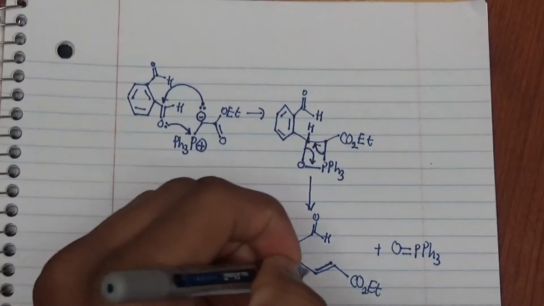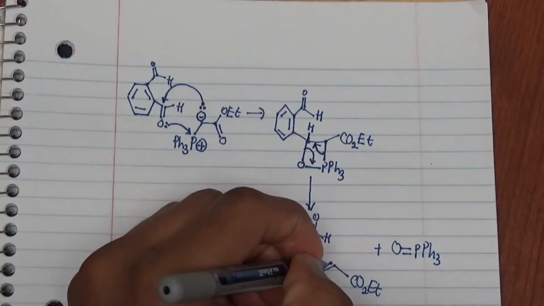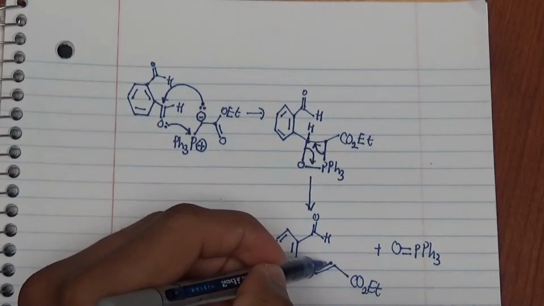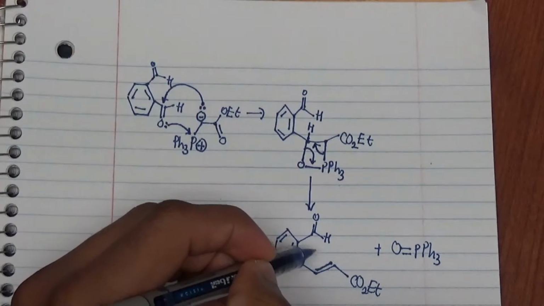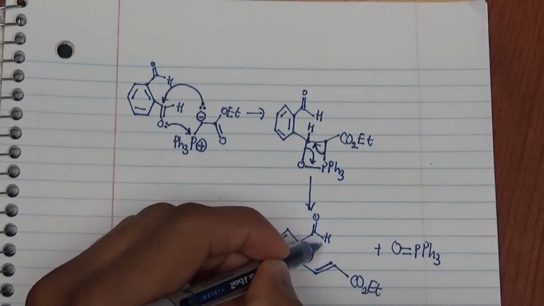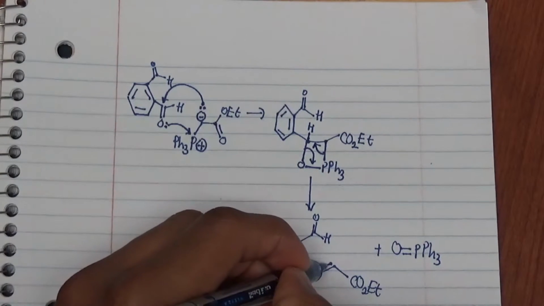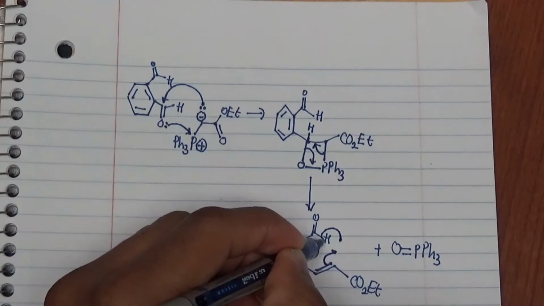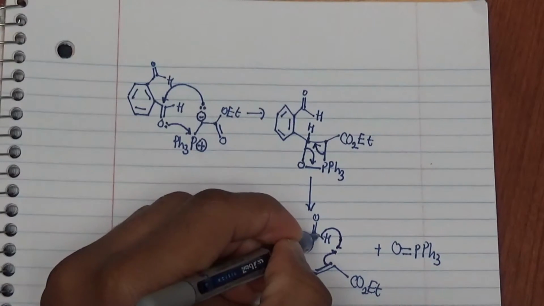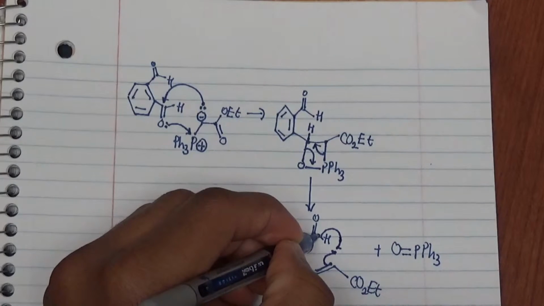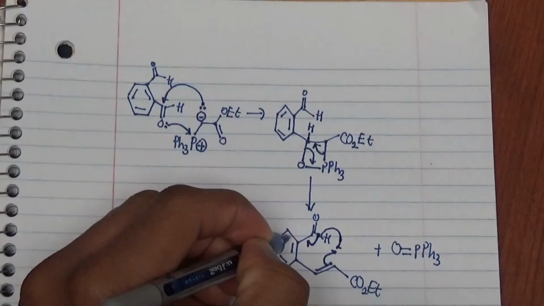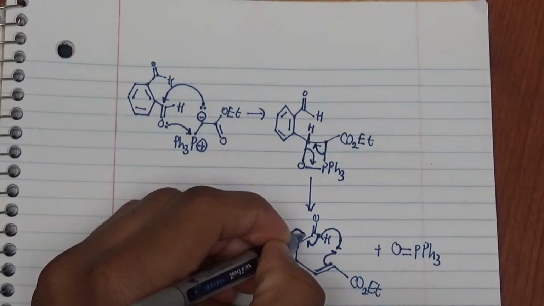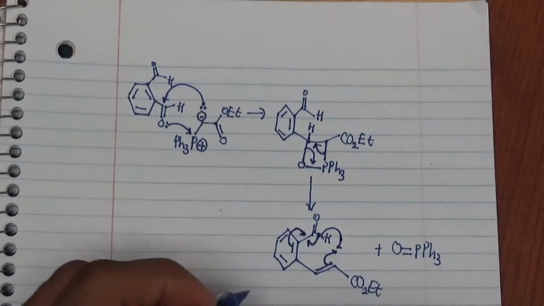So what happens next is that you have to notice that this alkene group is quite nucleophilic, so it has the ability to undergo a radical reaction where one of the electrons over here reacts with the electron with the proton over here, and then this other electron reacts with one of the electrons in the pi system of this benzene ring.